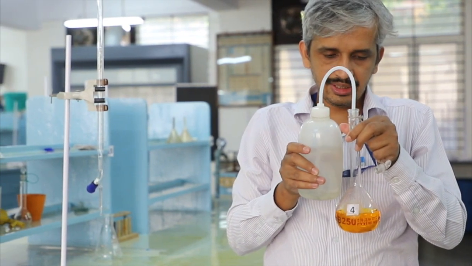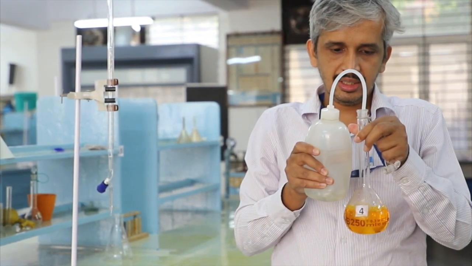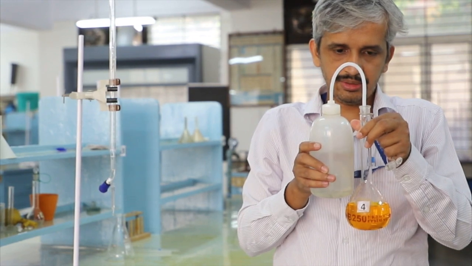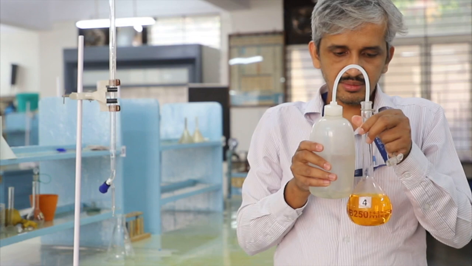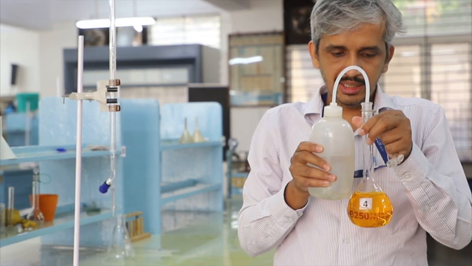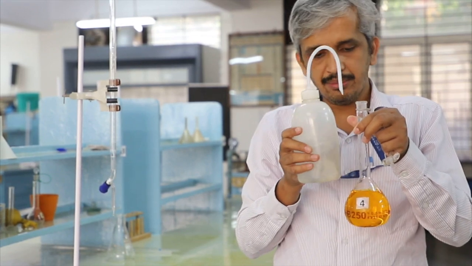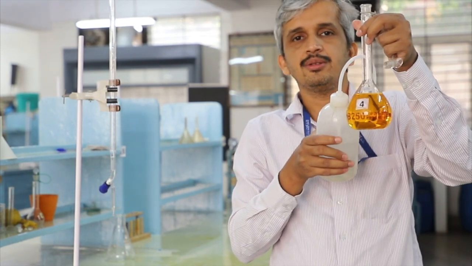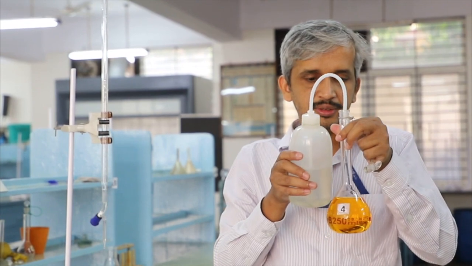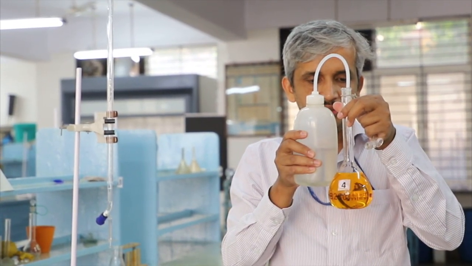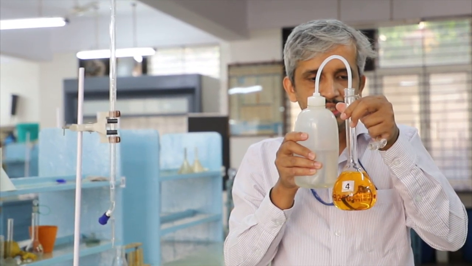Using this wash bottle, here we have distilled water. That means what I am filling inside this is distilled water. Care should be taken to avoid crossing this 250 ml mark. If you cross this 250 ml mark, then we have to discard and restart the process. Therefore, we should be careful. The addition of water should be done very carefully.